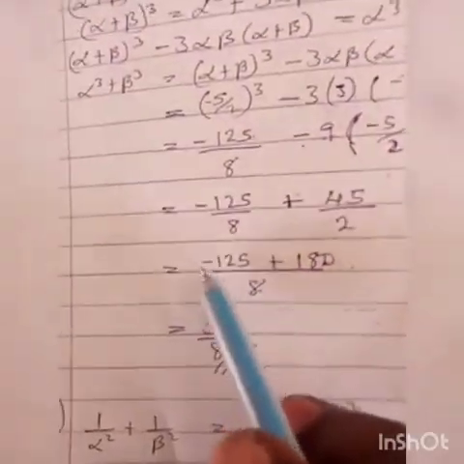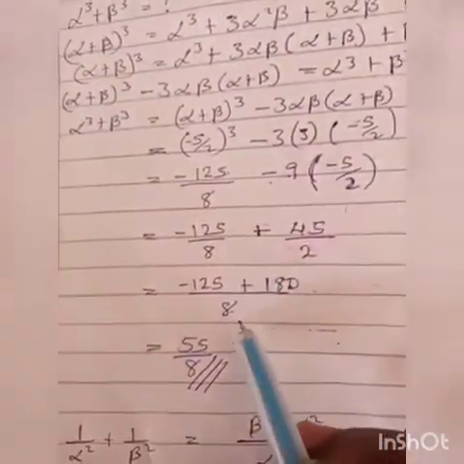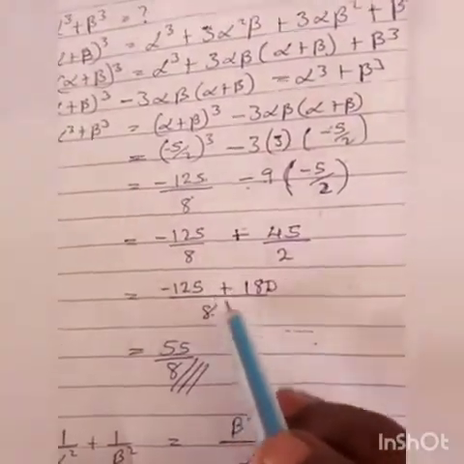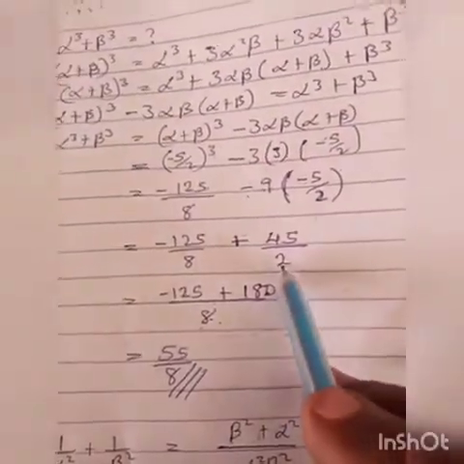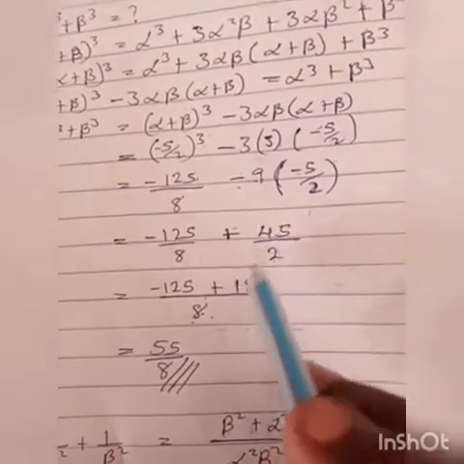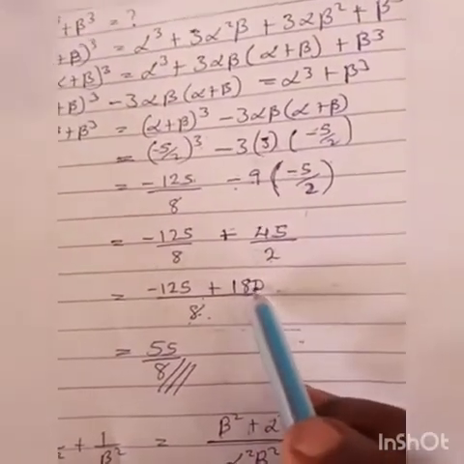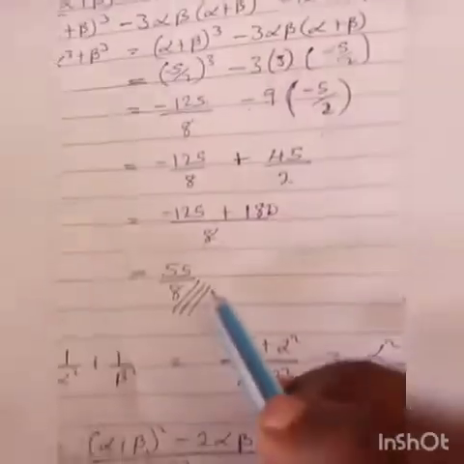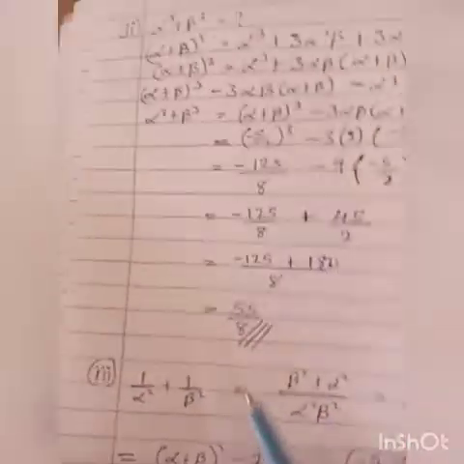Here it comes. So we find our LCM between these two is 8. 8 into 8 is 1. 1 times minus 125 plus 8 into this is 4. 4 times 45 will give us 180. So minus 125 plus 180 will give us 55 over 8. So that is our answer.